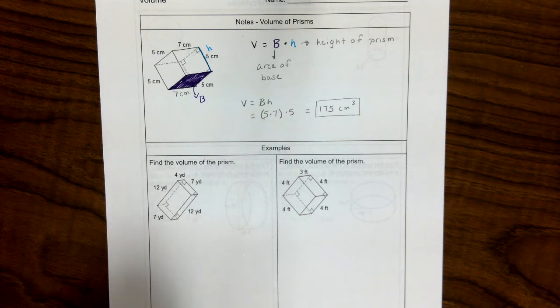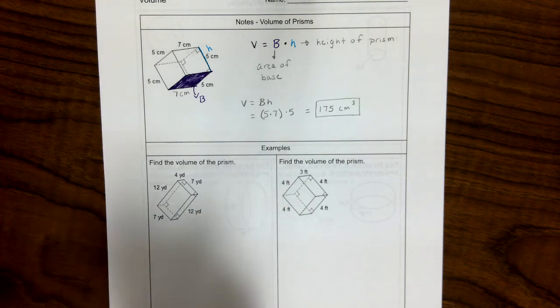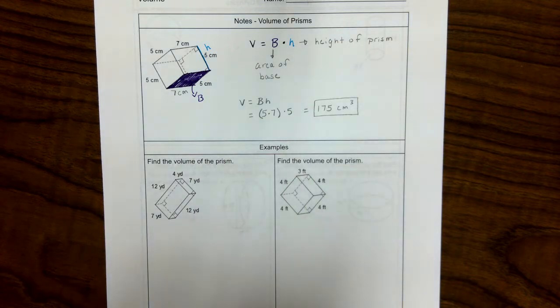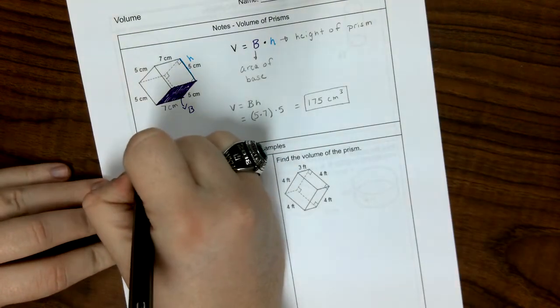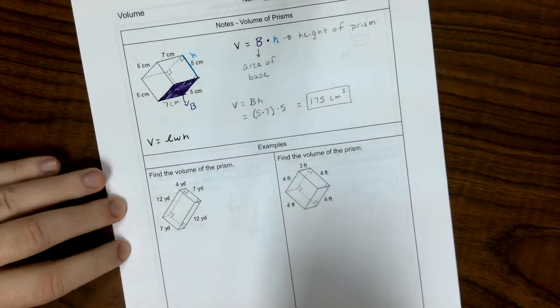Now let me add something here. You're probably used to thinking about volume when you have a box, which is what we're doing here. You're probably used to length times width times height. And that's really what I've done, but I've kind of restructured it, okay? So let me add over here in my black pen. You're used to this: length times width times height. Okay?